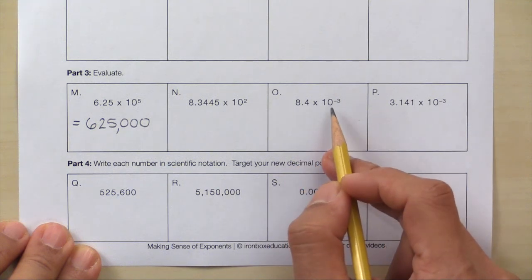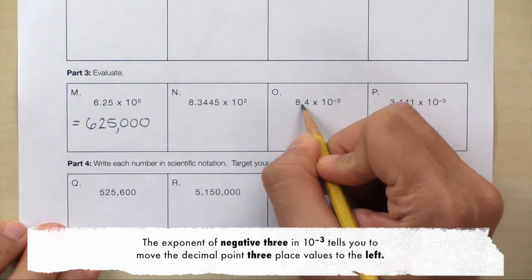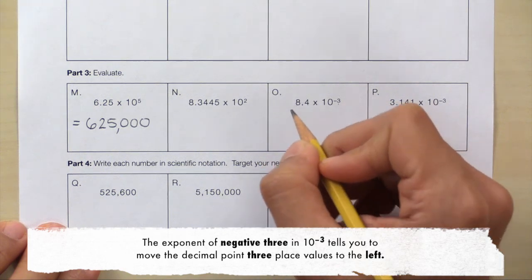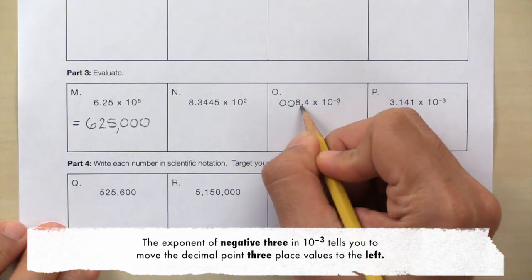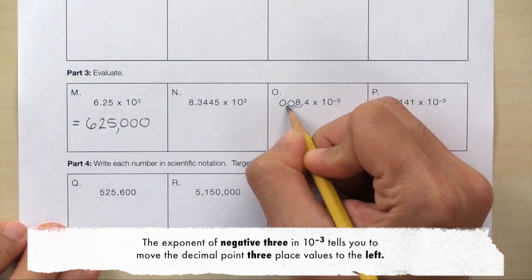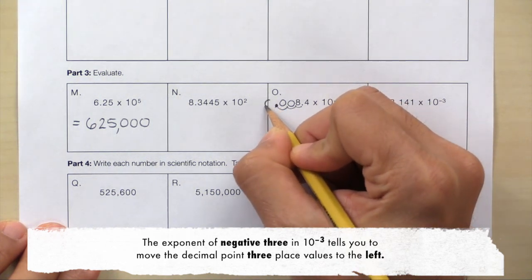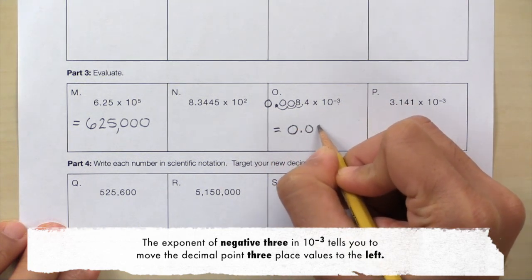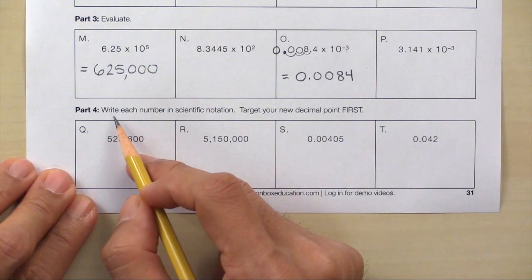Here's box O. 8.4 times 10 to the negative 3rd power. And this exponent of negative 3 tells us to move this decimal point 3 places to the left. I have 1 digit to the left, so I need to add 2 more leading zeros. Now I can move the decimal point 3 places to the left. 1, 2, 3. There's my new decimal point, and let me add 1 more leading zero. Our final answer here is 0.0084.